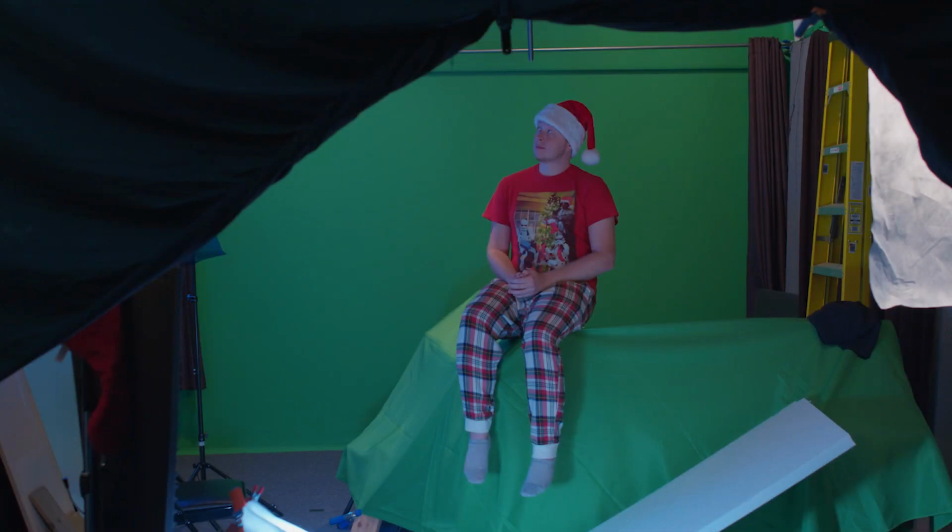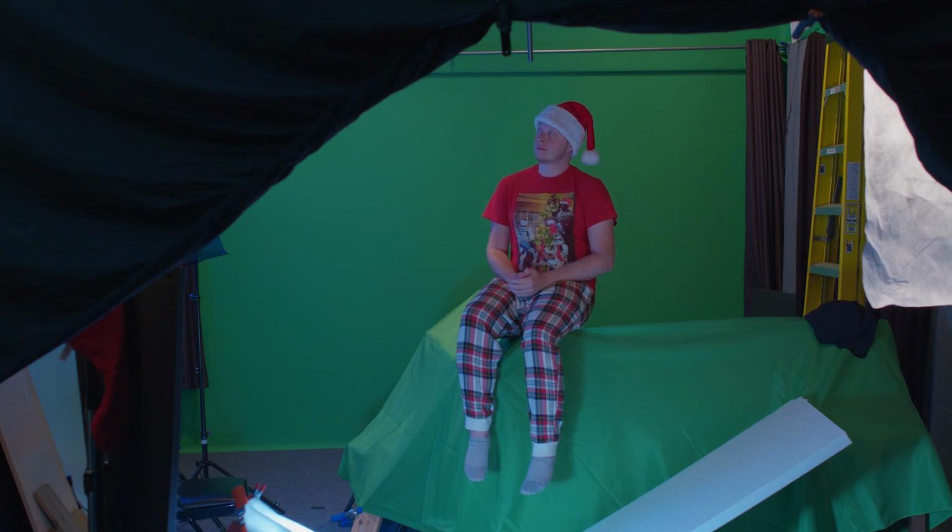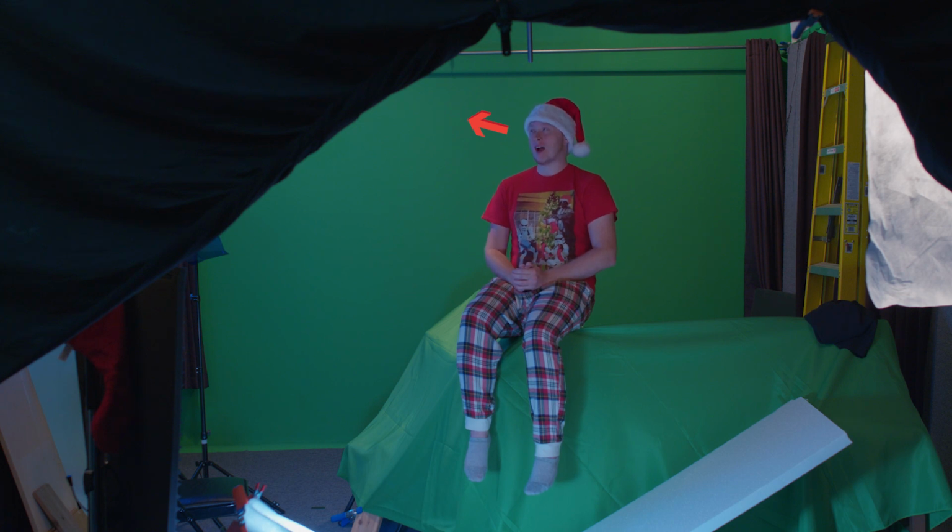Now let's look at the next setup. We have an elf sitting on a round cardboard tube covered in green material. We do the same process here to isolate the elf. Something to point out is that because we are shrinking the elf down to a smaller size, it's important that the elf looks up at a slight angle when saying his lines to Santa.